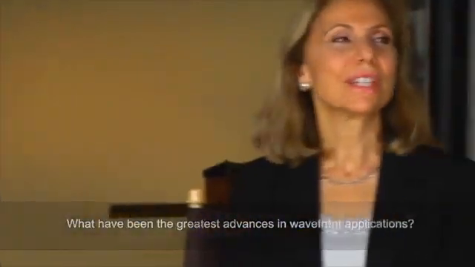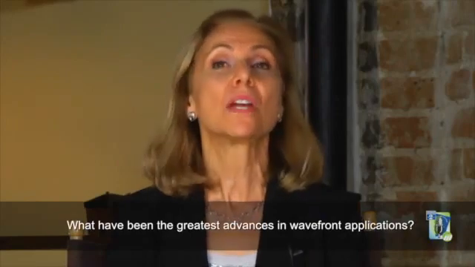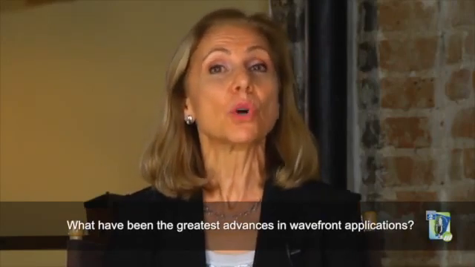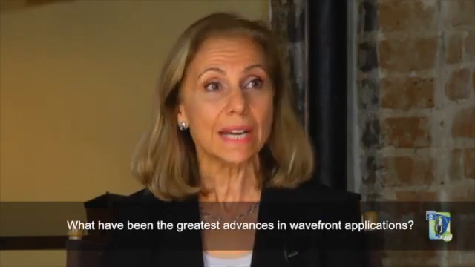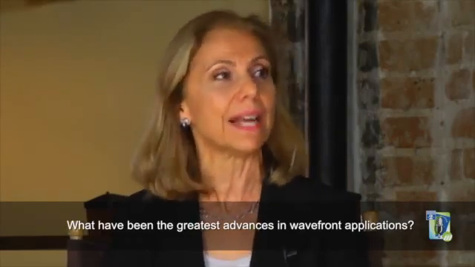Patient expectations are so high that using the technology available to us to best select and best customize an implant to each patient is critical. So I like the wavefront technology to also demonstrate to the patient what it is we're talking about and engage the patient in that decision-making process.